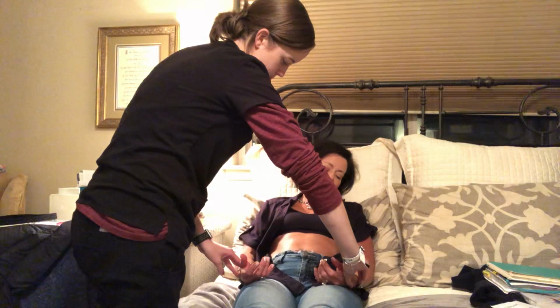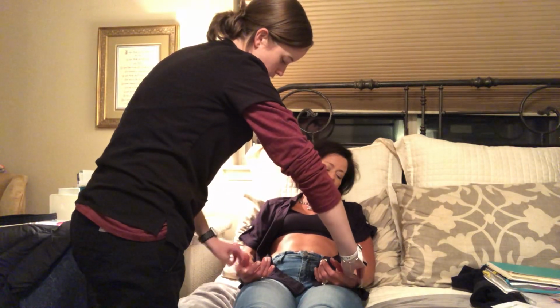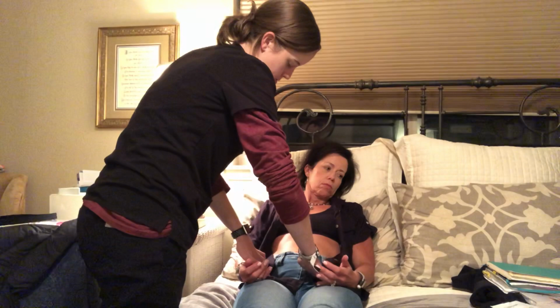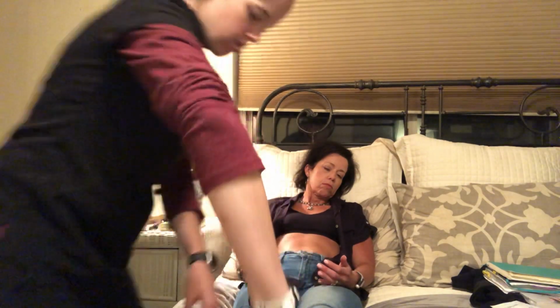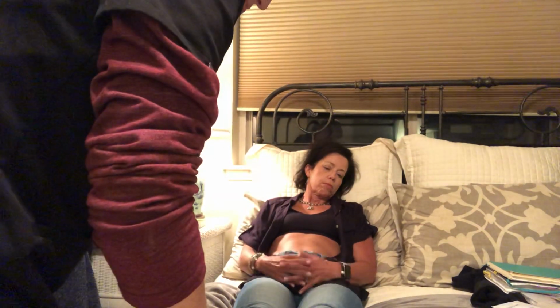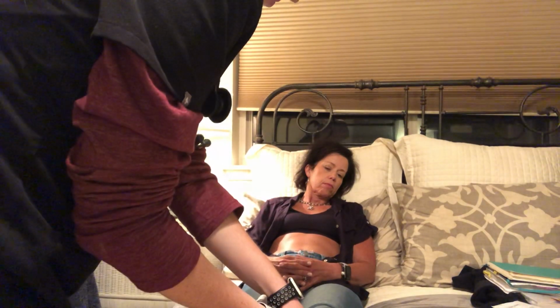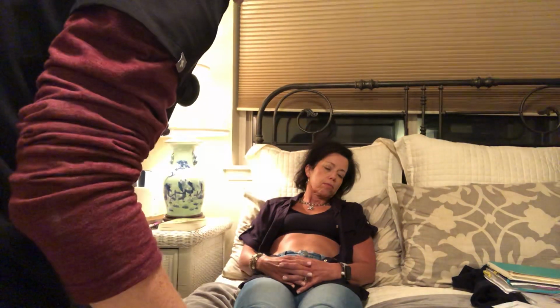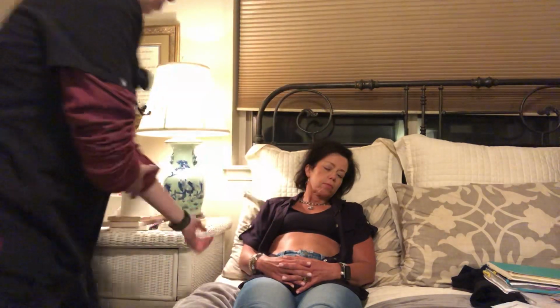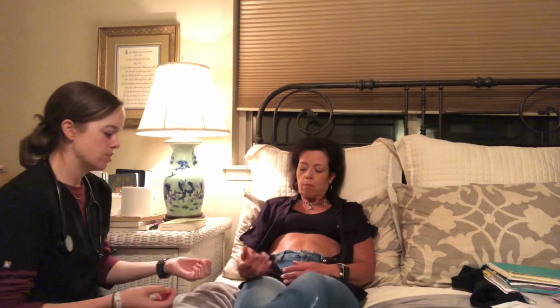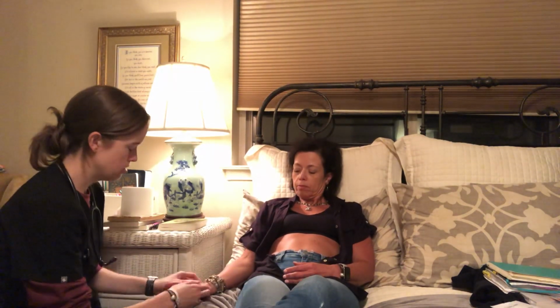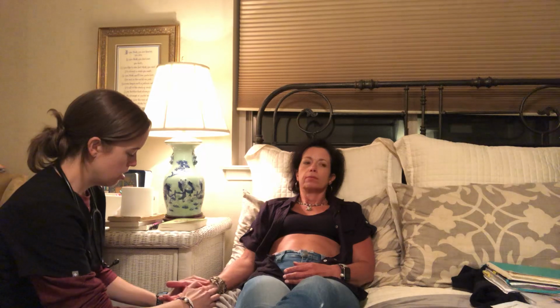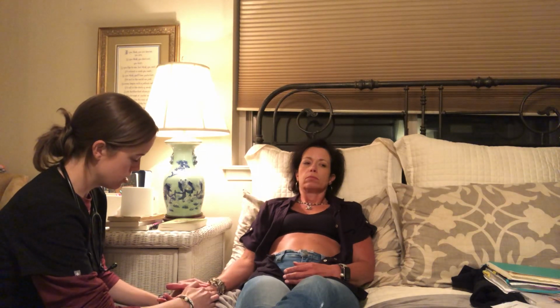Move down to the radial, and then the femoral, the posterior tibial, and the dorsalis pedis pulses. When we go back to the radial, we will perform the Allen's test to test for radial artery and ulnar artery patency.